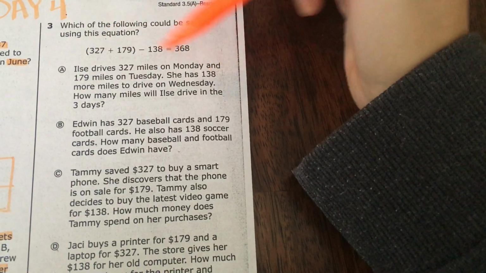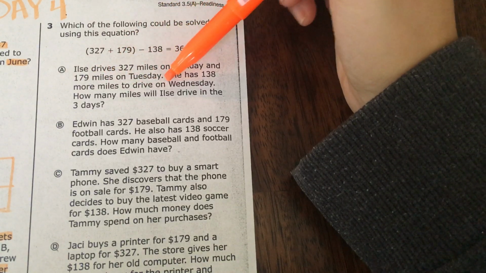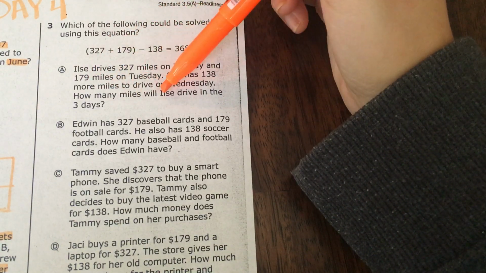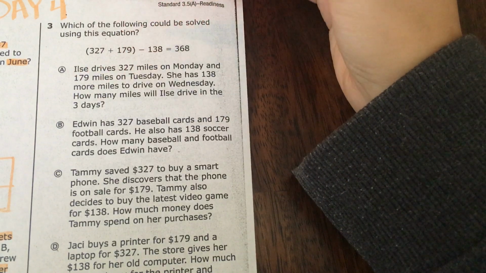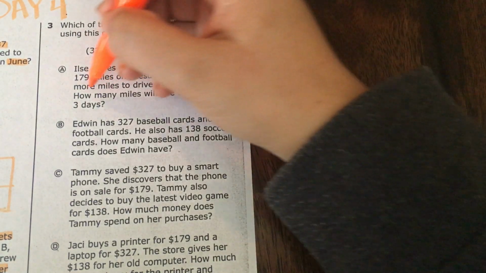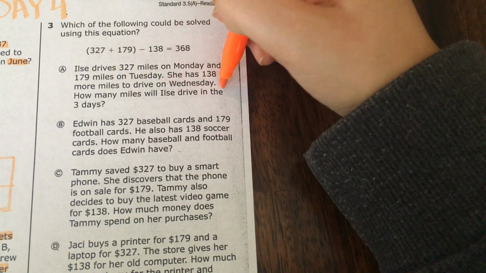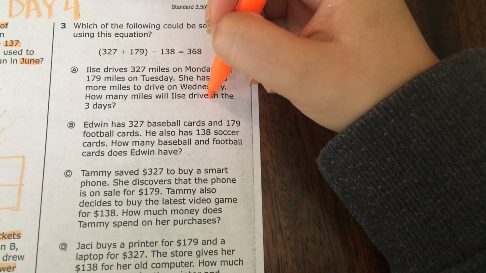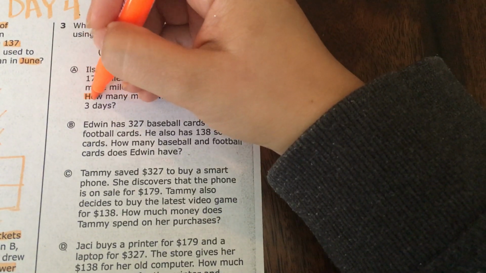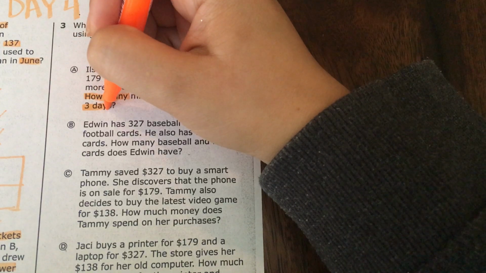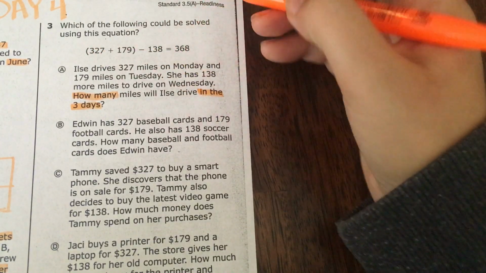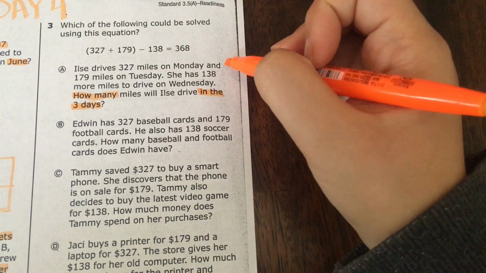She has 138 more miles to drive on Wednesday. How many miles will Easel drive in the 3 days? Okay, so here it says how many in all 3 days, which means I have to add all 3 numbers. So that is not correct.